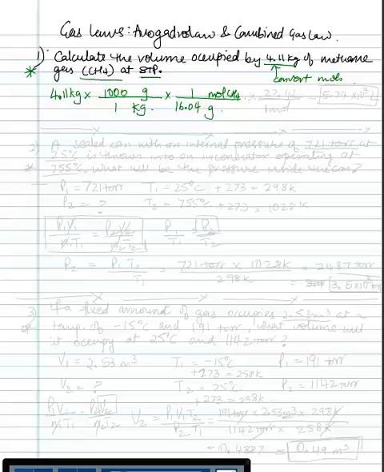And now, since this says that this is at STP, we can go ahead and use the molar volume, because in 1 mole of gas, there are 22.4 liters of gas. So keep it simple. And then the answer for all of this calculation is 5.74 times 10 to the power of 3 liters. So that's the final answer.